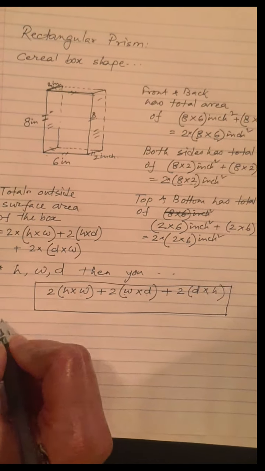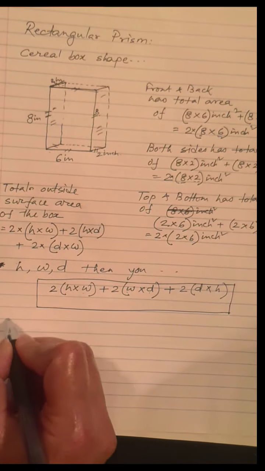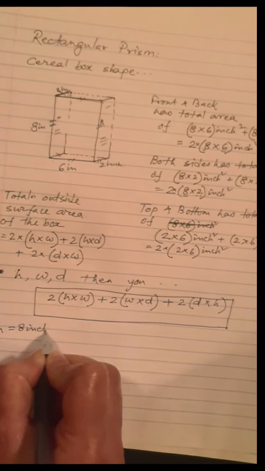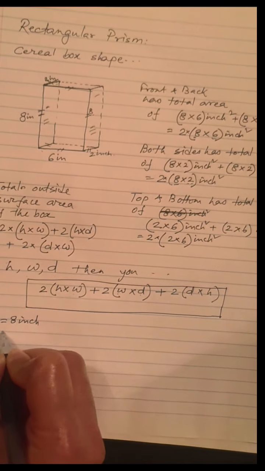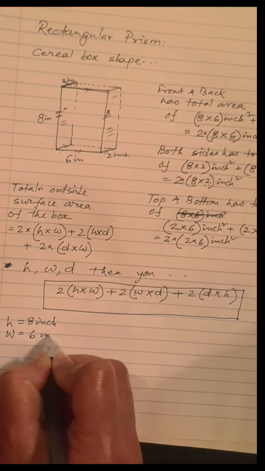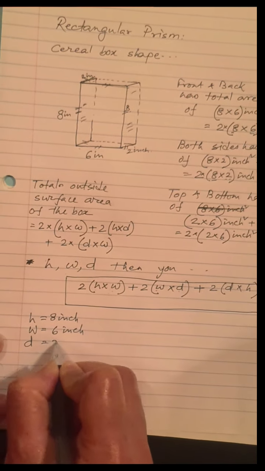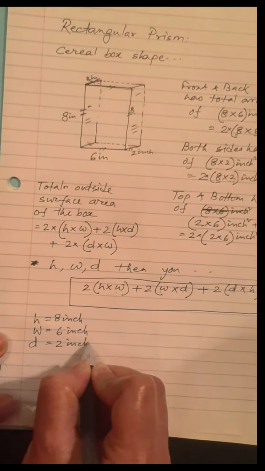So for the box we have drawn here, h is equal to 8 inches, width is equal to 6 inches, and depth is equal to 2 inches.